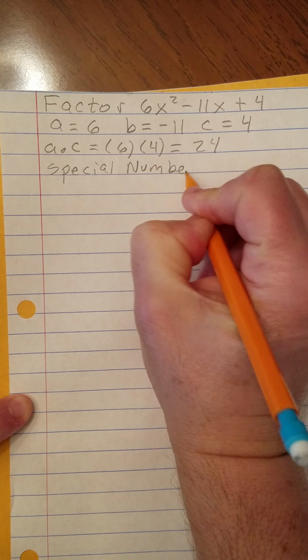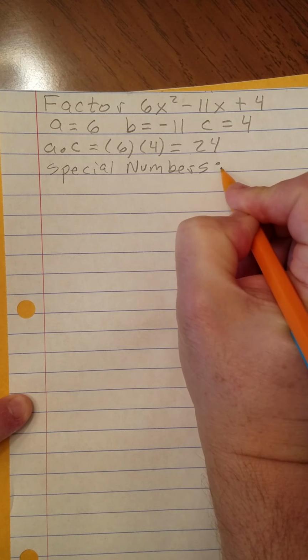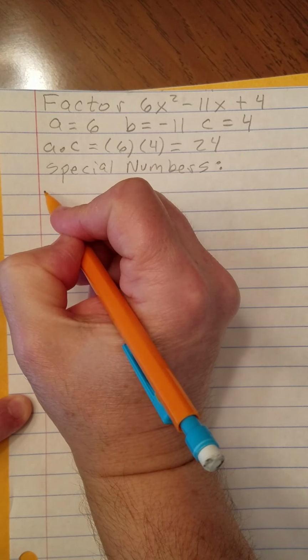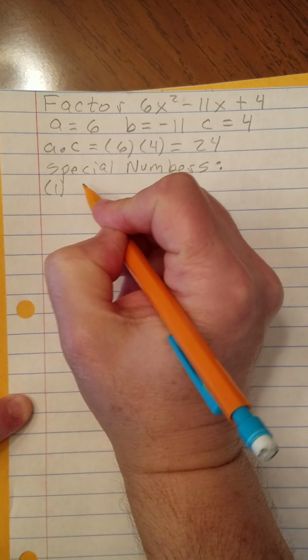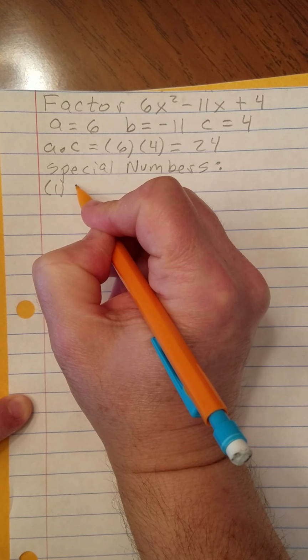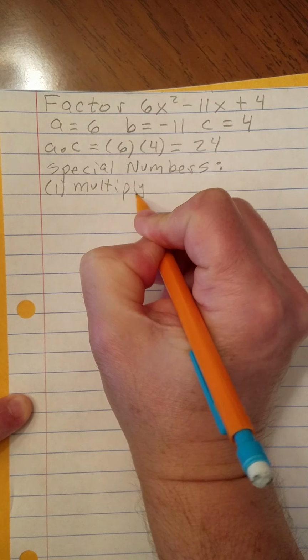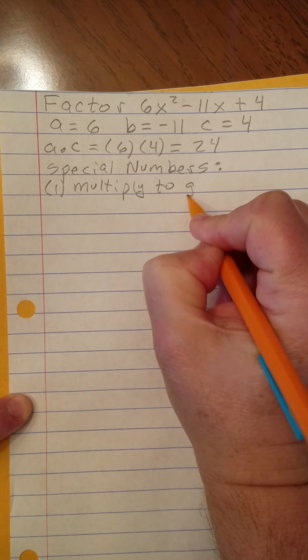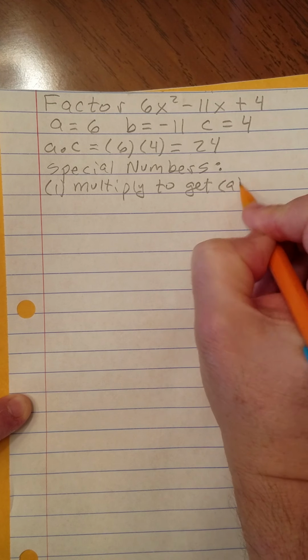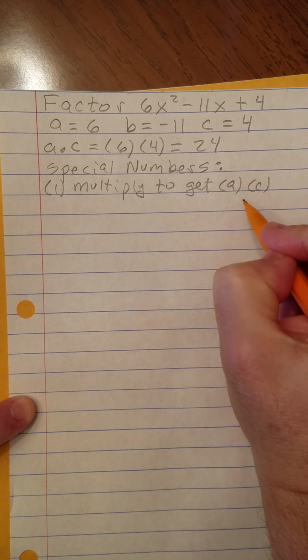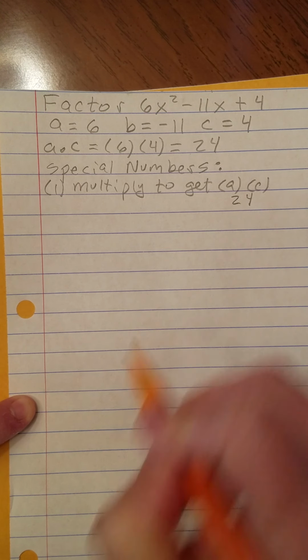And from the last video, you should remember that the two special numbers have to do both of these things. First, they have to multiply to get a times c, which in this case, as you know, is 24.